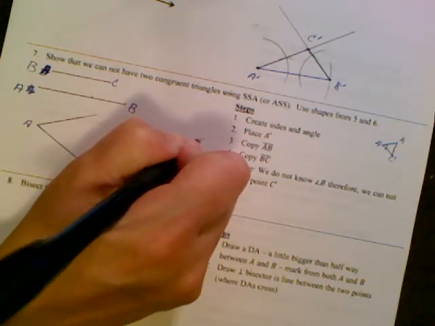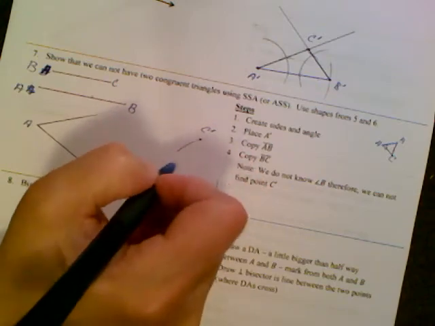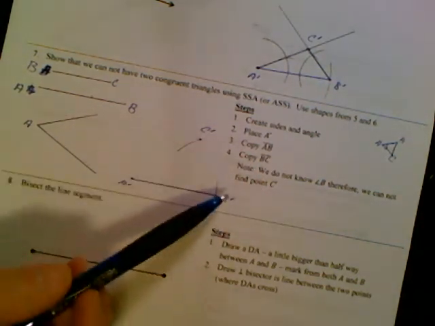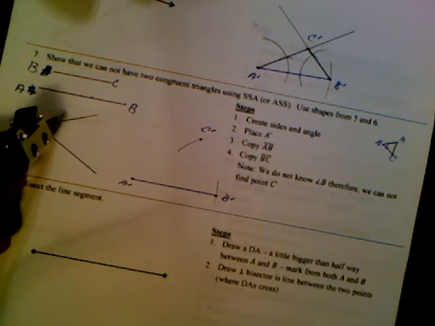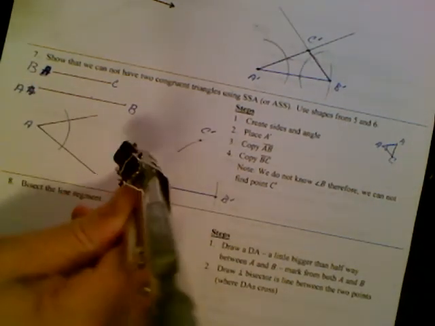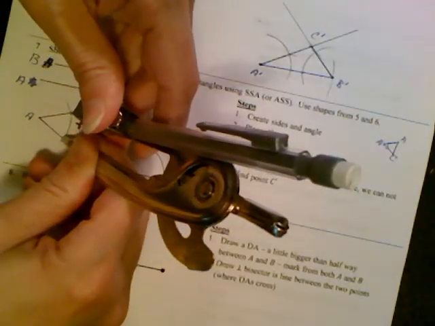C could be here. It could be anywhere on this arc, right? I don't know where it is. It could be anywhere on that arc. Let's just put that one in. Let's copy angle A. So how do we do that? We draw a dummy arc. We draw our dummy arc. We measure our angle. So we put our arc here and we copy.